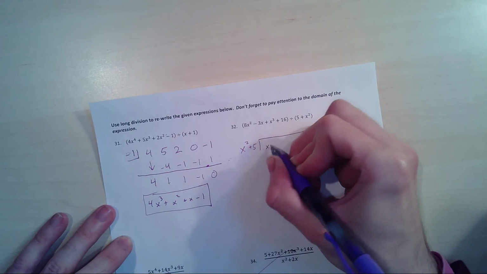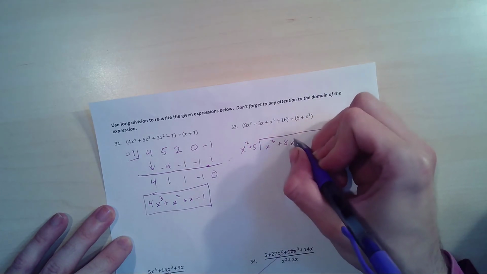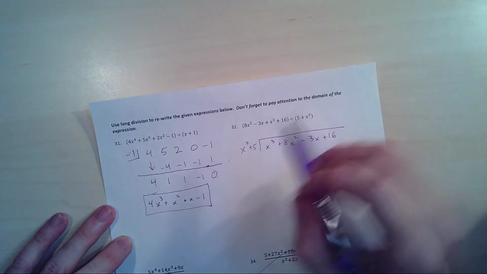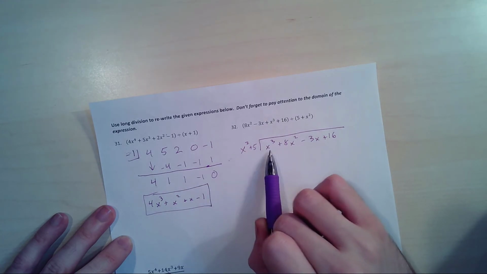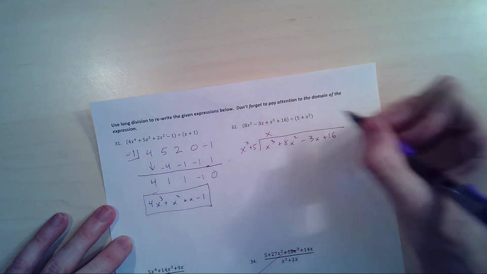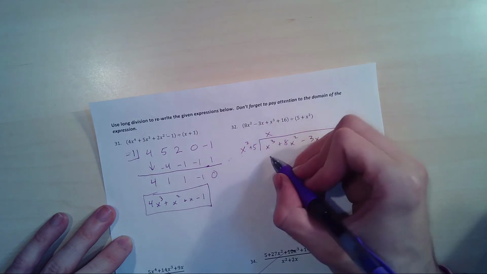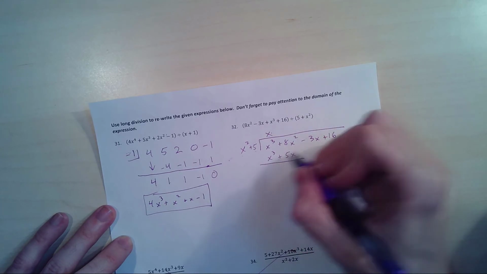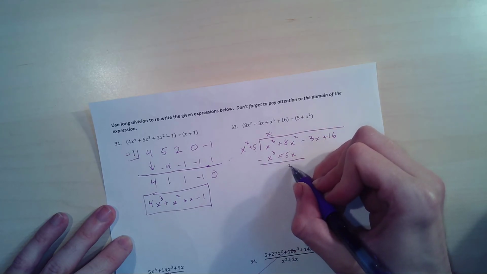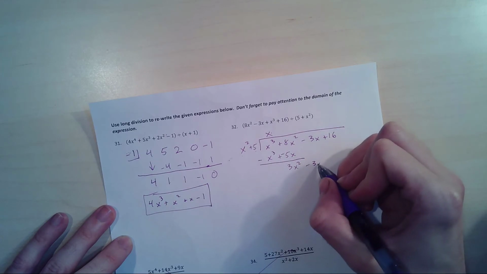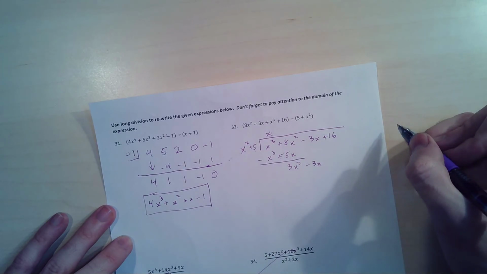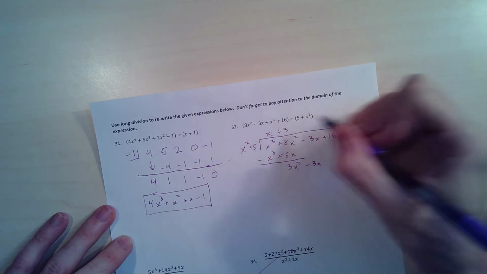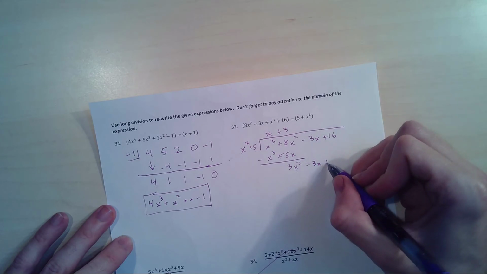Write these in the correct order. X cubed plus 8x squared minus 3x plus 16. And if you're doing this, what multiplies up to x cubed from x squared is going to be an x. Multiply this x here. X cubed, x times 5 is 5x. Change the signs. We get 3x squared minus 3x. Complete the process. X squared times what is 3x squared? That's going to be plus 3. Oh, don't forget to bring the 16 down.